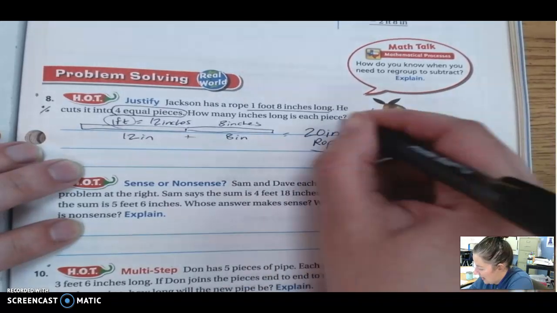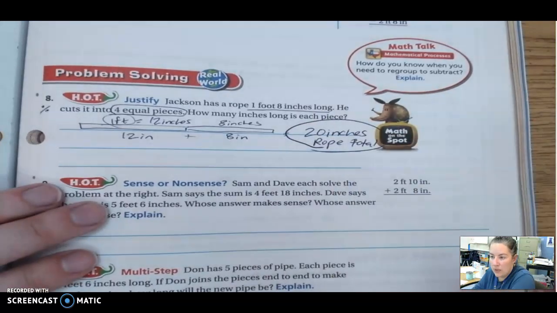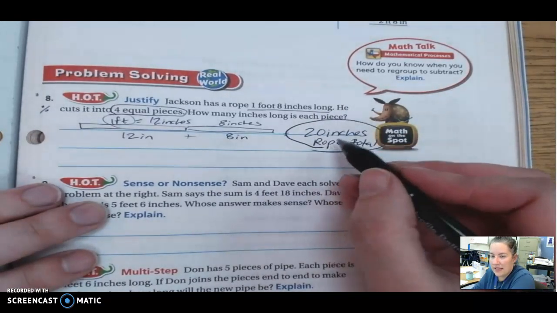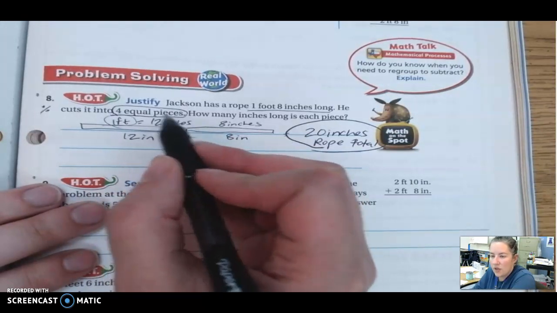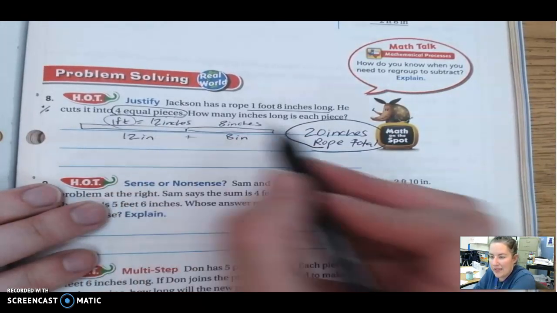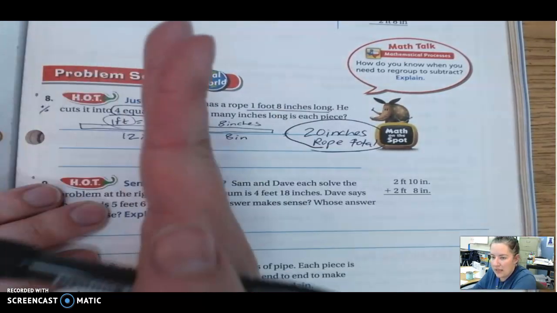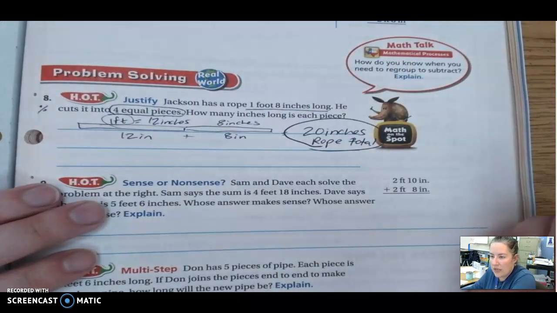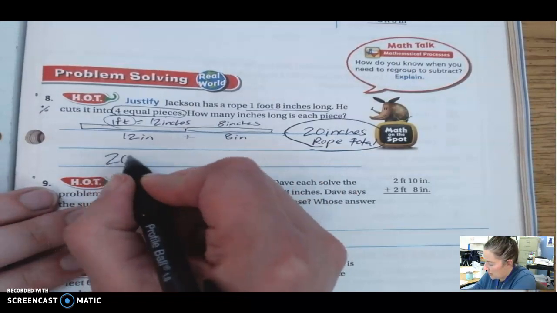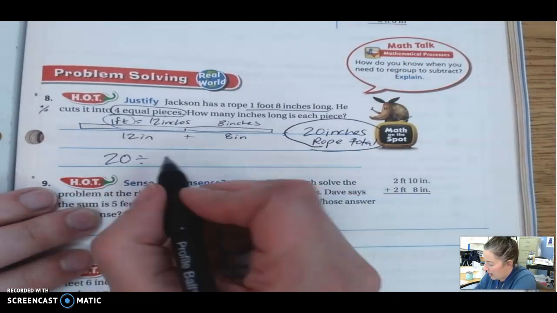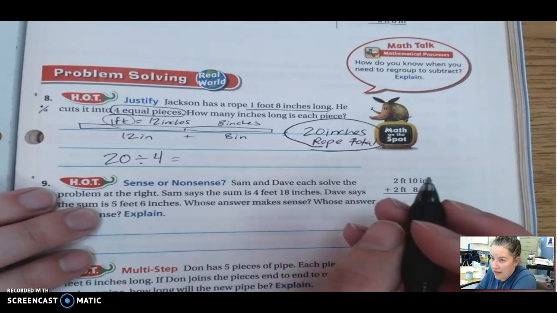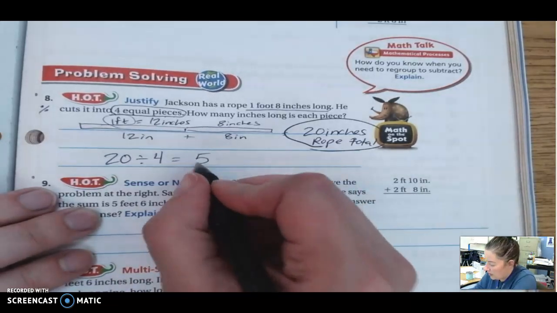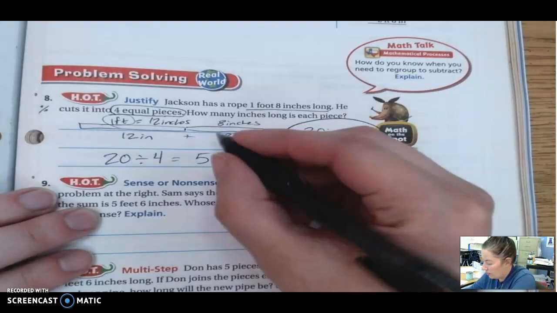Now I'm going to take that rope, and what are we doing with it? This is not the answer. It says he's going to cut it into 4 equal pieces. So that's 4 equal groups. I need to take 20 inches and split it into 4 equal groups. So that's 20 divided by 4. If we know our multiplication facts, we should know there should be 5 in each group.